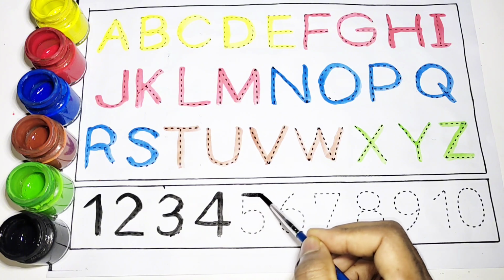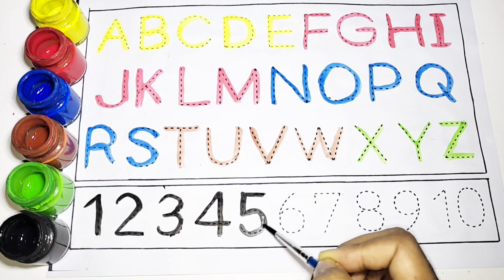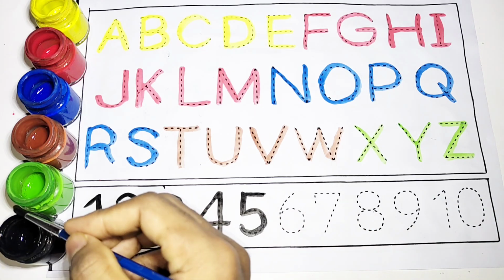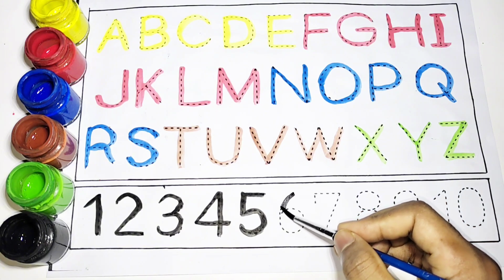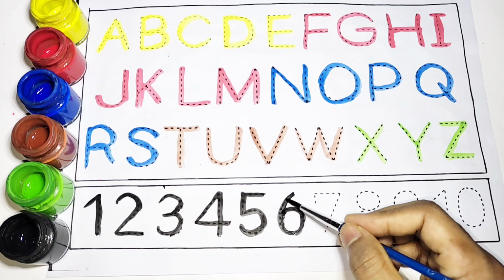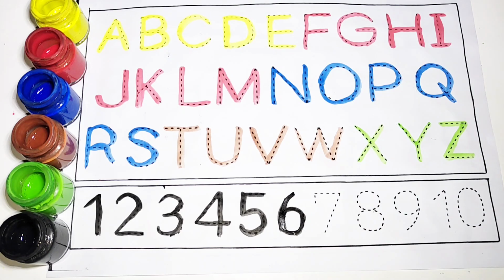Kids, now we draw 5. F-I-V-E, 5. The next one is 6. We again use black color and draw 6. S-I-X, 6. Now we use blue color.